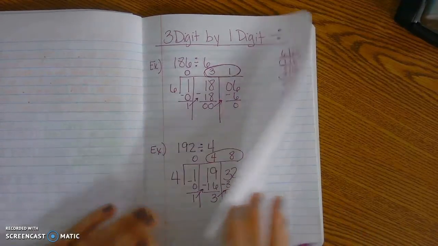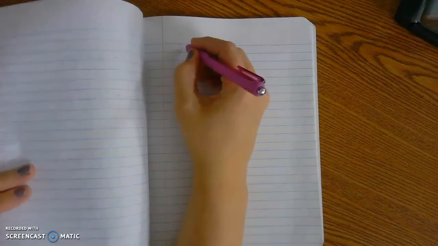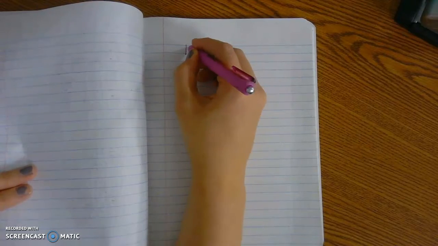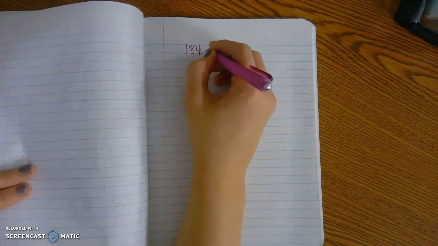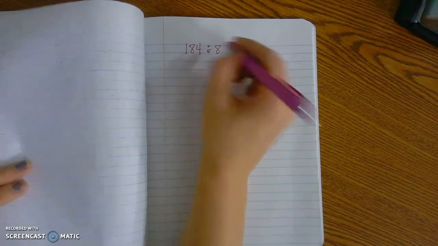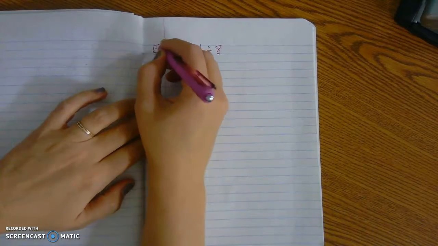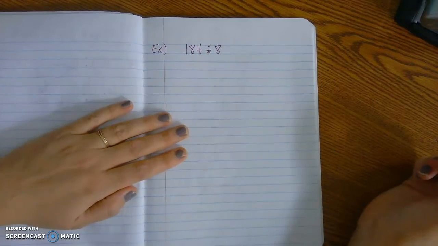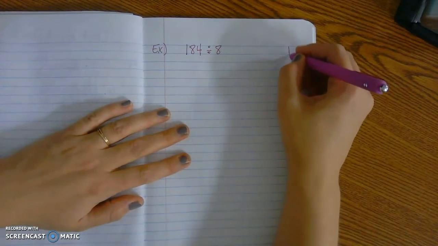All right, one more. We're going to do 184 divided by 8. All right, so I'm going to make an 8's T-chart.